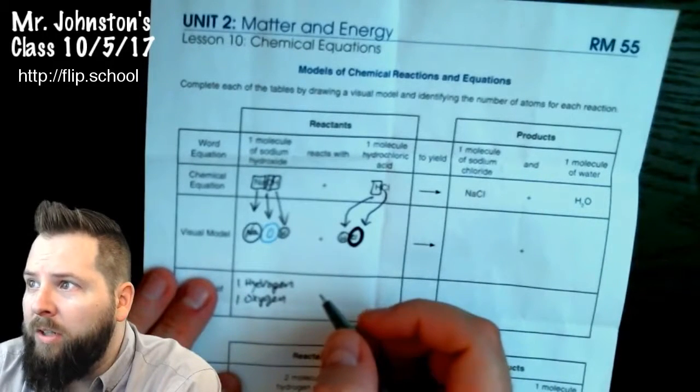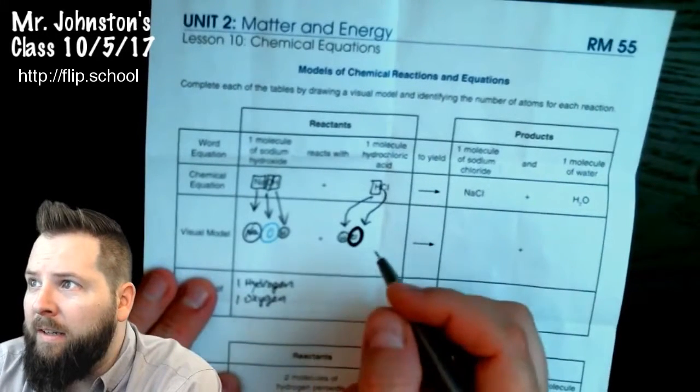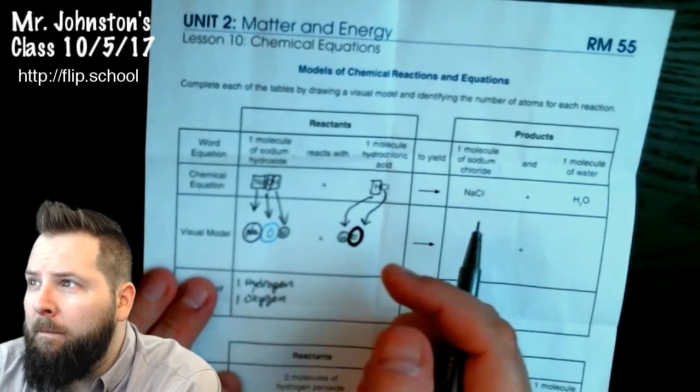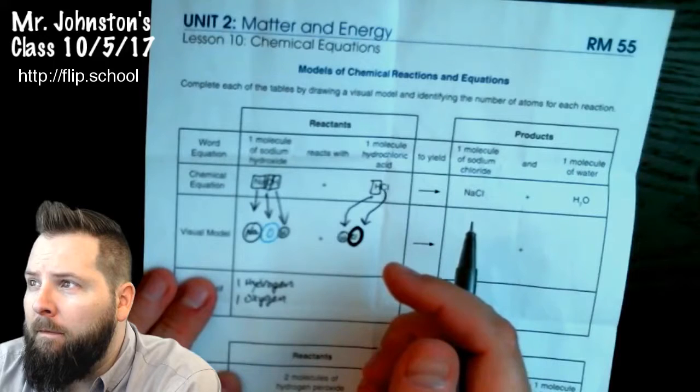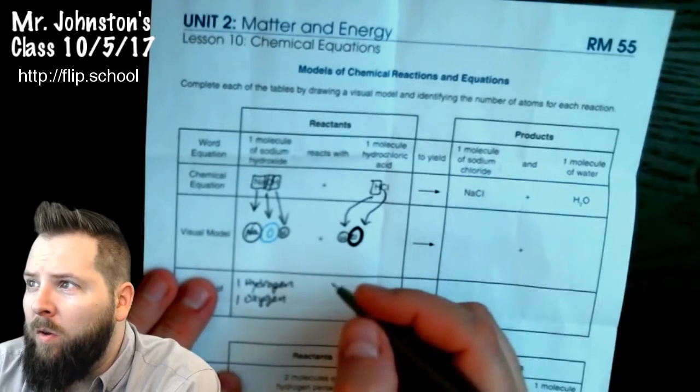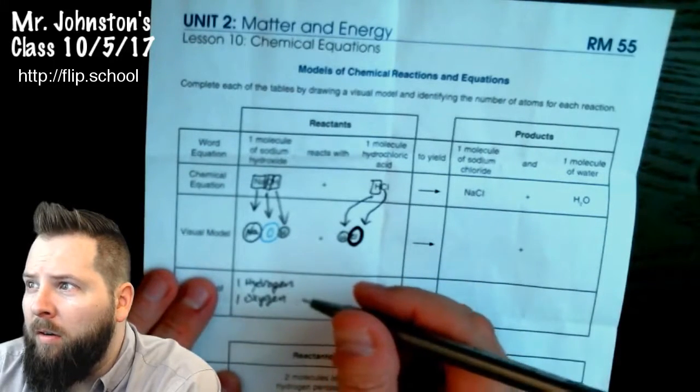So 1 oxygen, 1 hydrogen, and there's a sodium there.